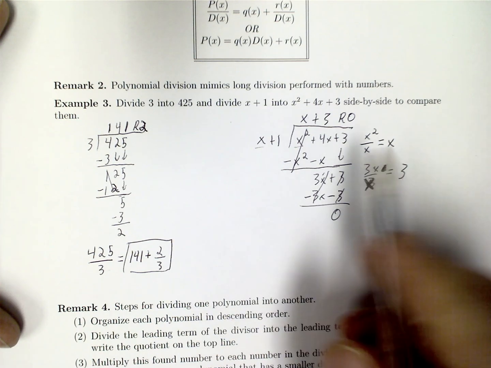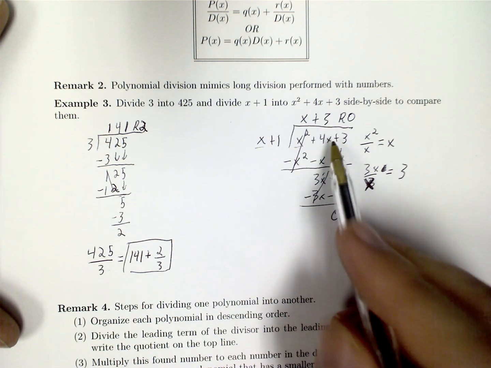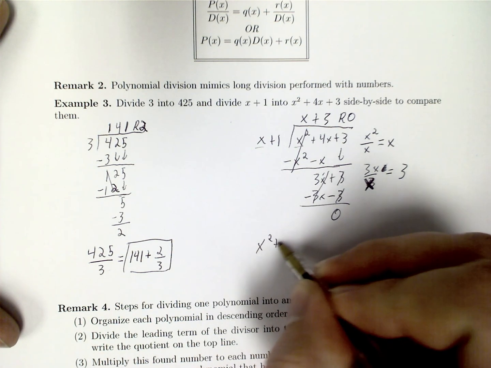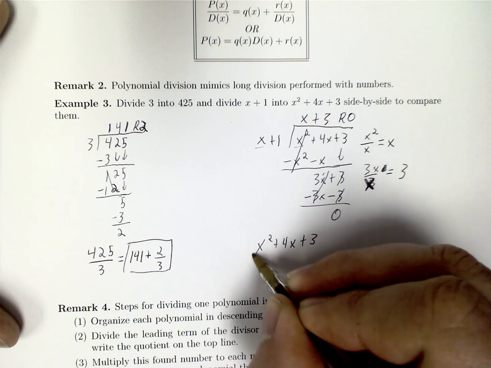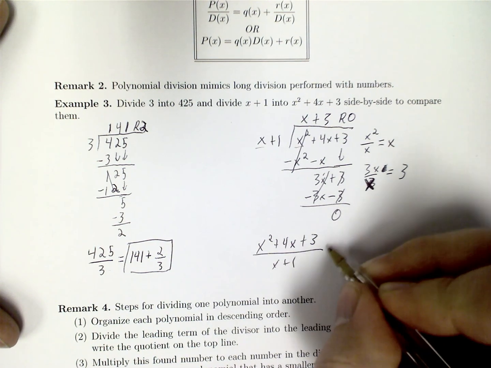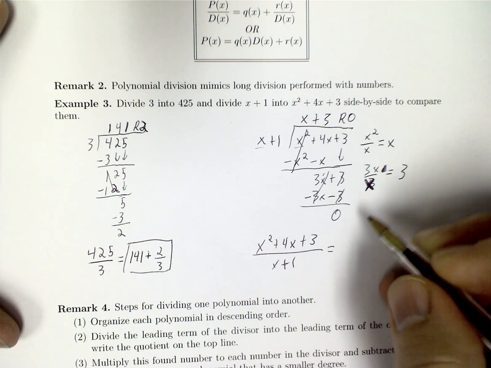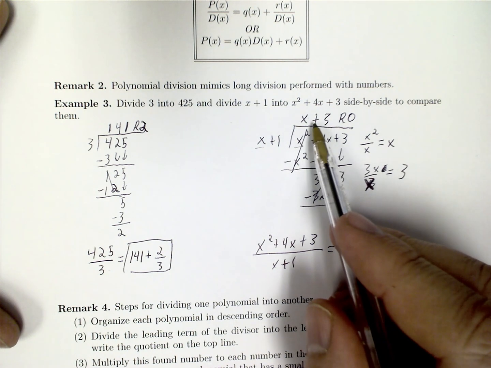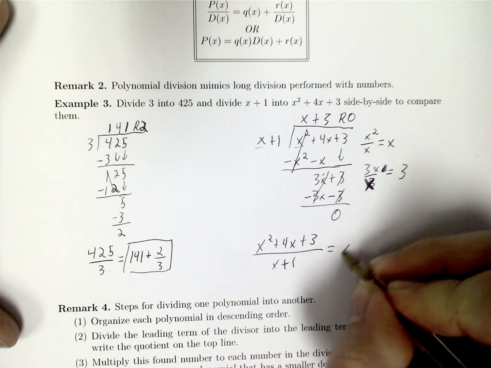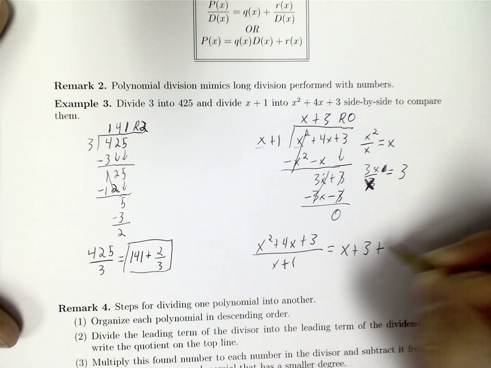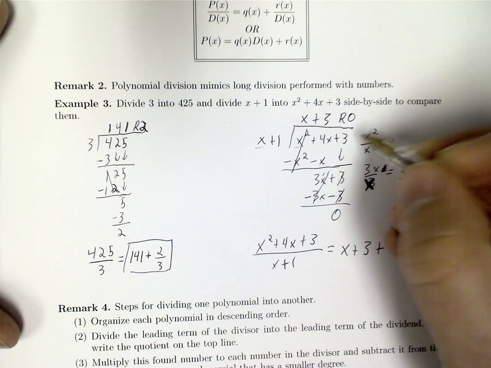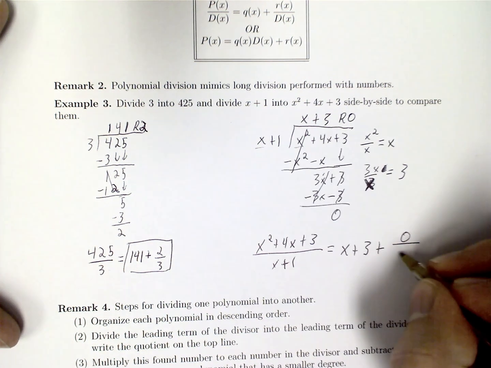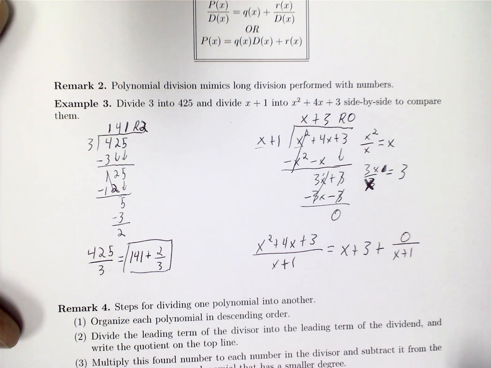So what is x squared plus 4x plus 3 divided by x plus 1? Well, it is the quotient, which is x plus 3, plus 0, the remainder, over the divisor, over x plus 1.